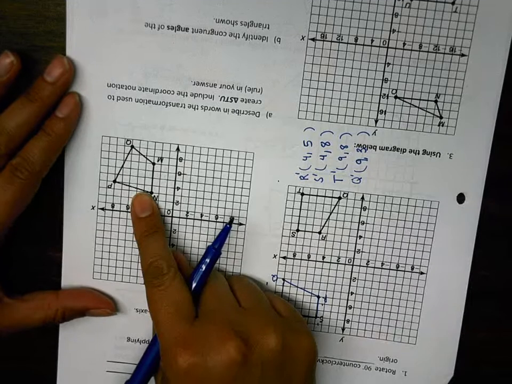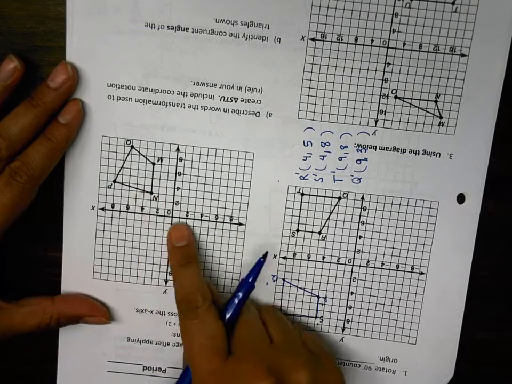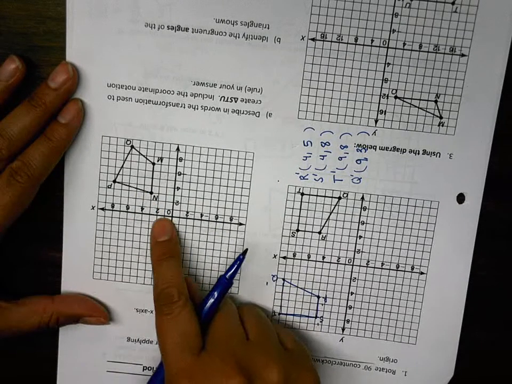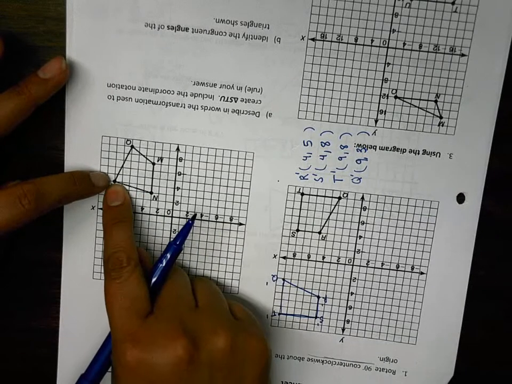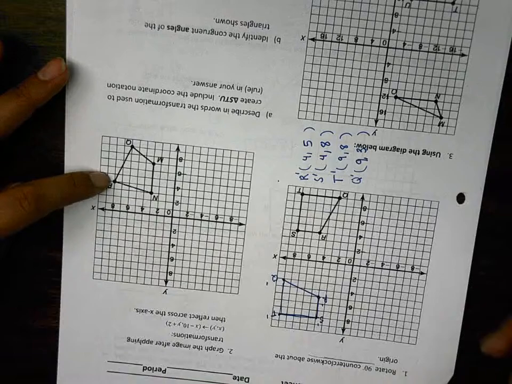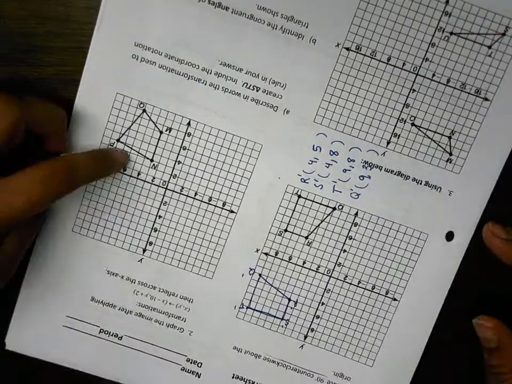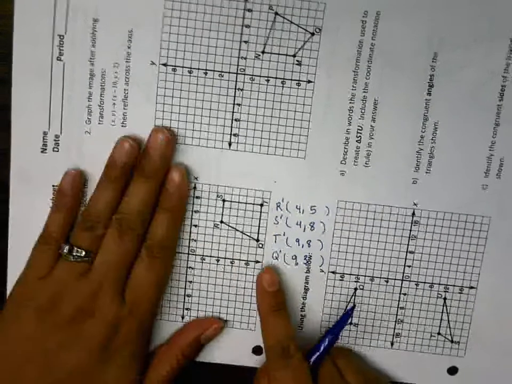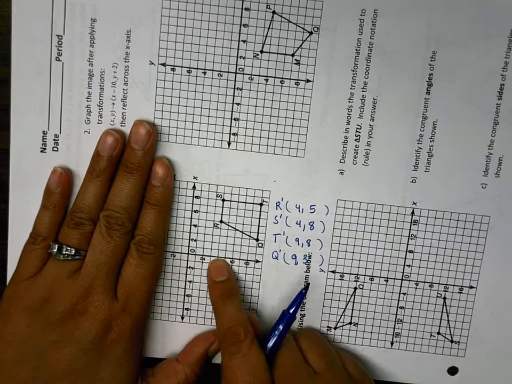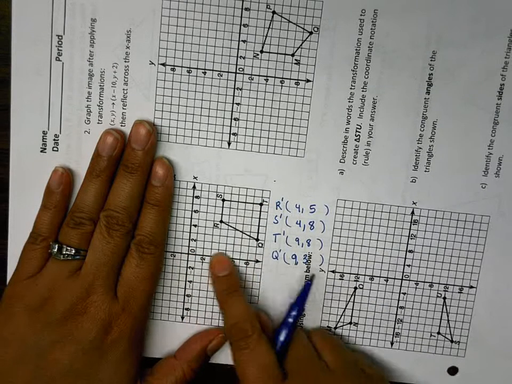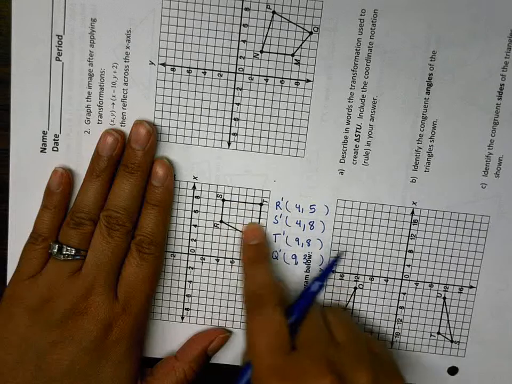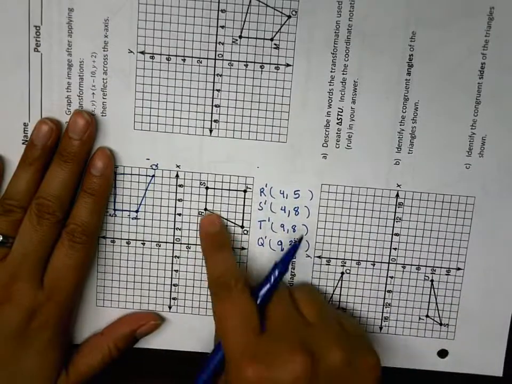Okay, let's say it was 180. If I did a 180 turn, this would now be which quadrant? 1 or 2? 2. And I would say N prime is left 3, up 3. P would be left 8, up 4. Do you guys see how that works? Okay, but I was reading the wrong one, sorry. Here with the 1 turn, this is quadrant 1, so it's right 4 up 5, right 4 up 8, right 9 up 8, and right 9 up 3 to get to those points.